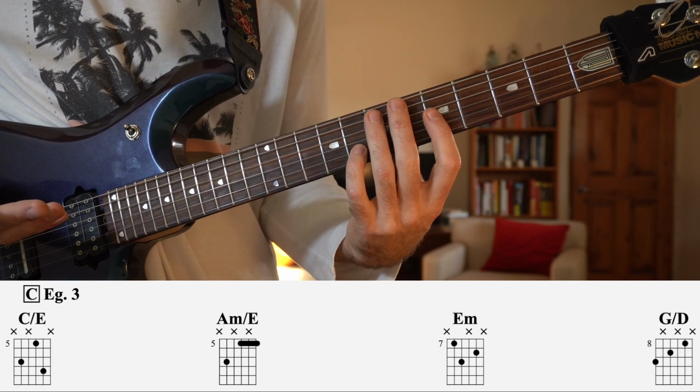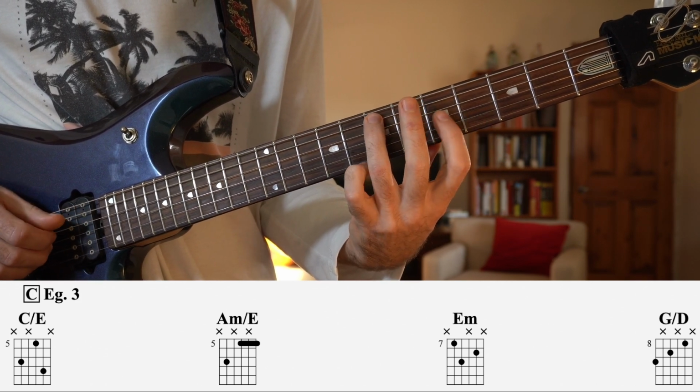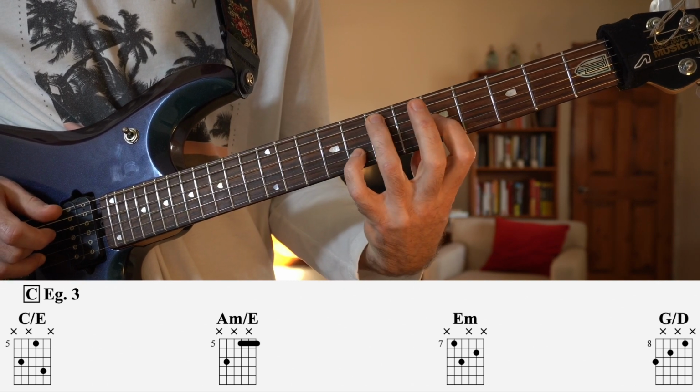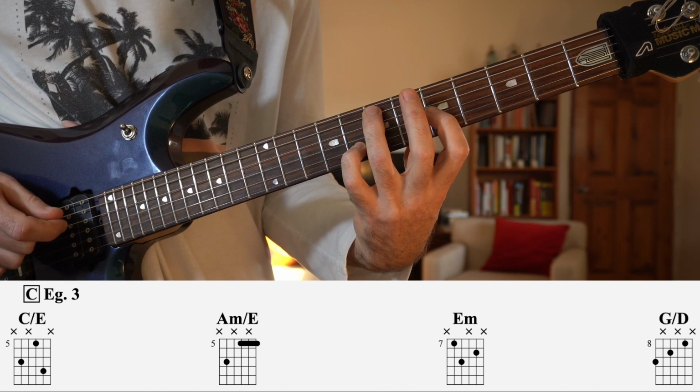Okay, so same as before, we're going to start on a C major chord. I've got this E, I've got this C, and this G. I actually love this chord. We'd say C over E.